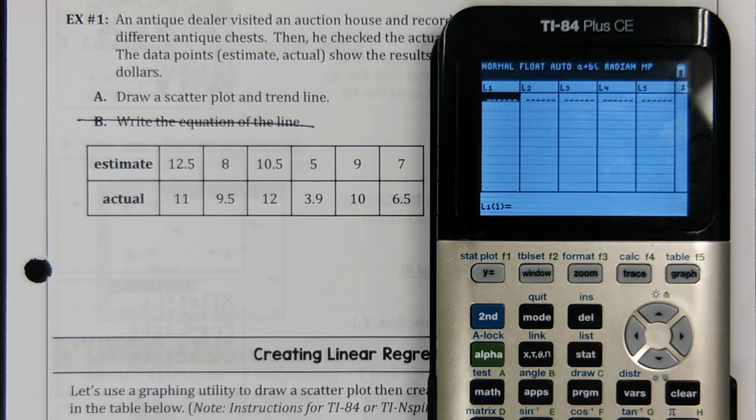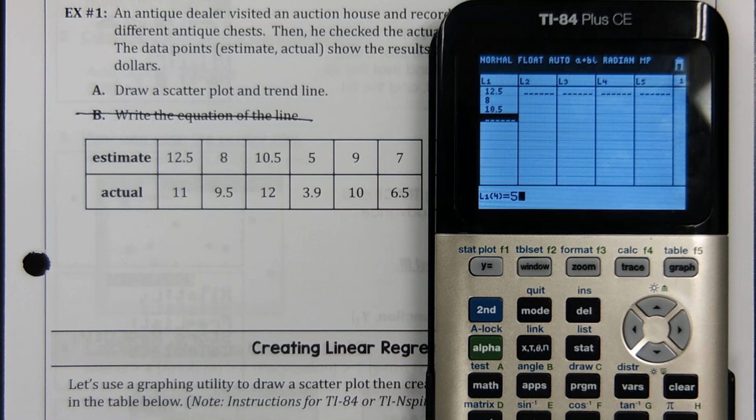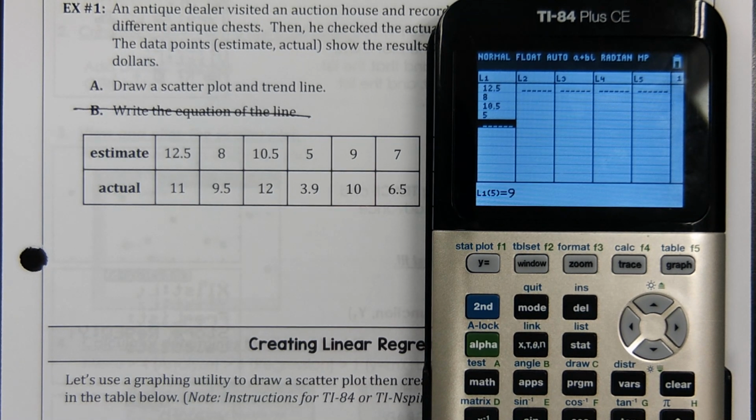All right. You're going to type these in. To get down to the next cell, so 12.5, you can either hit the down arrow or you can just hit enter. I'm a fan of enter. So just type your X values, hitting enter after each one. Be careful. Make sure that you are typing it perfectly. You're not fat fingering the keys. You're not missing any decimal points, nothing like that.